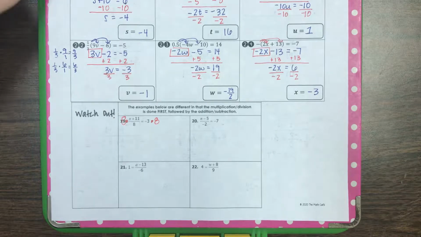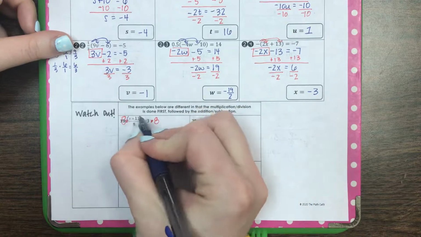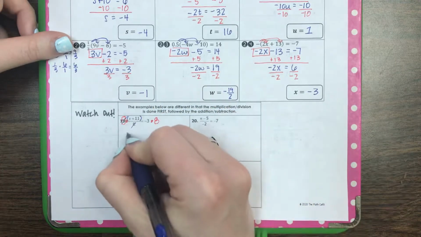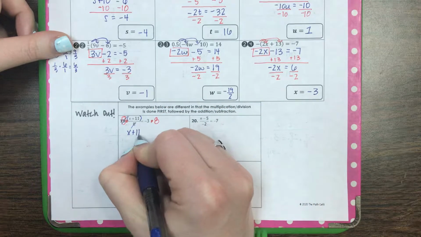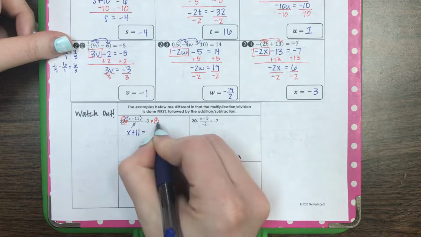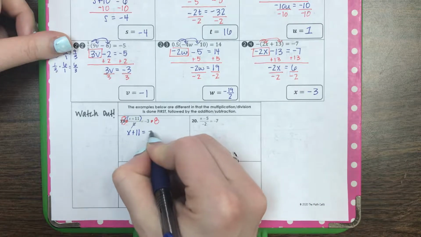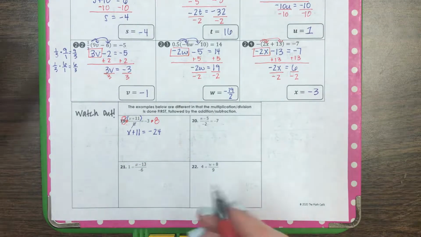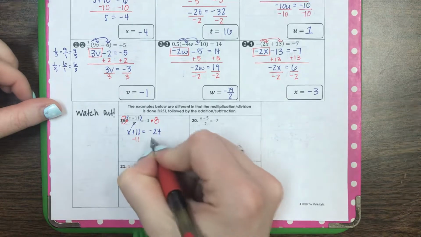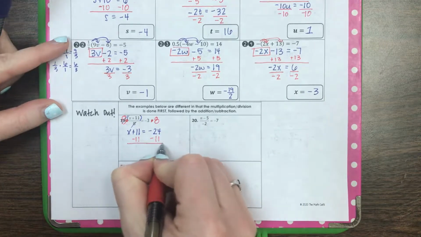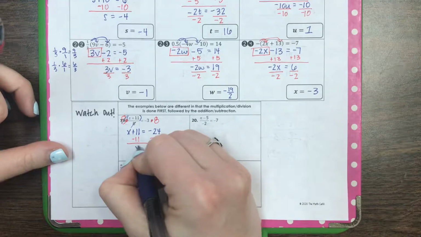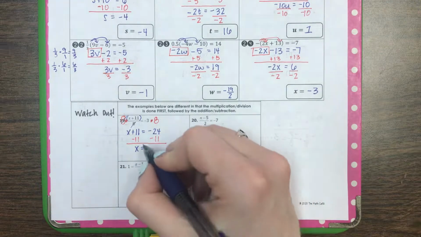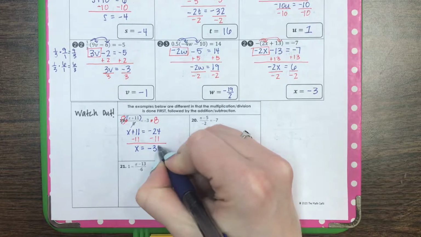So when we multiply, we can see this would be like in parentheses because it's being applied to the whole thing. So that means these 8s cancel out, and we're left with x plus 11 equals, and then negative 3 times a positive 8 is negative 24. And now it becomes just like solving a one-step equation. So we would subtract 11 on both sides. Then we would have x equals, and then we have negative 24 minus 11, which is negative 35.